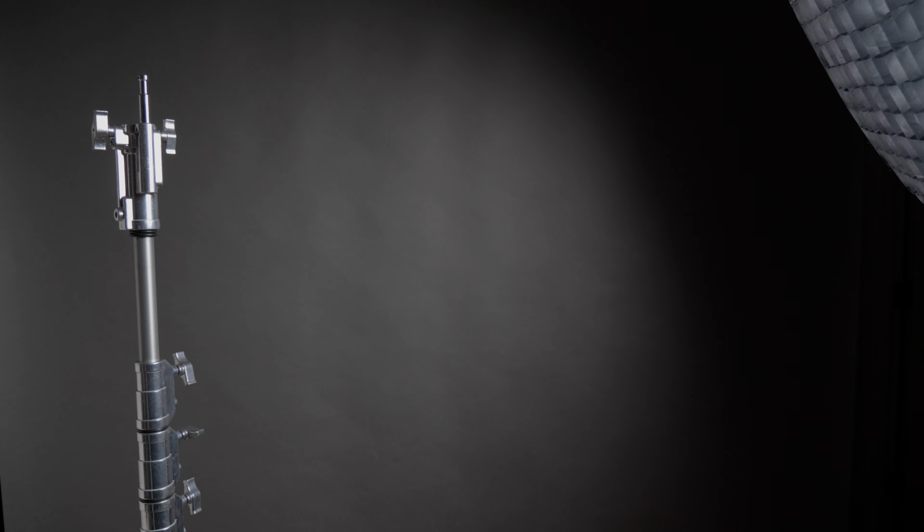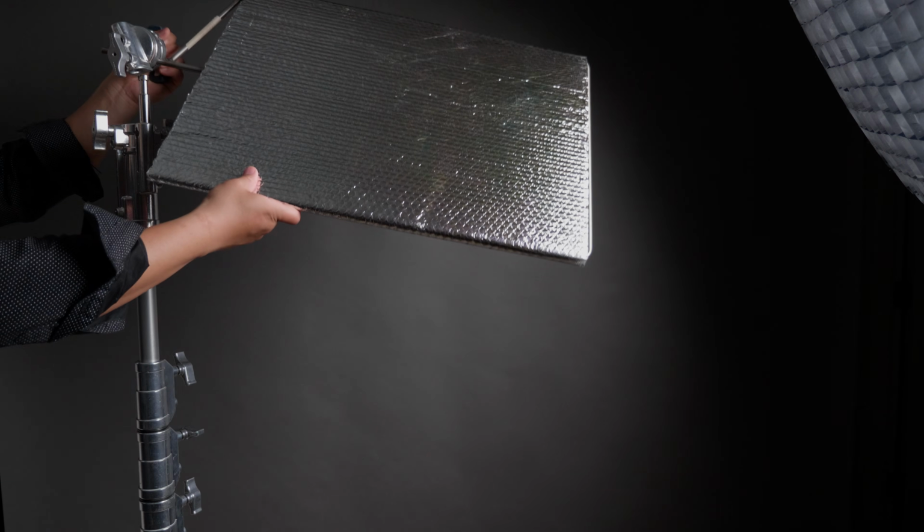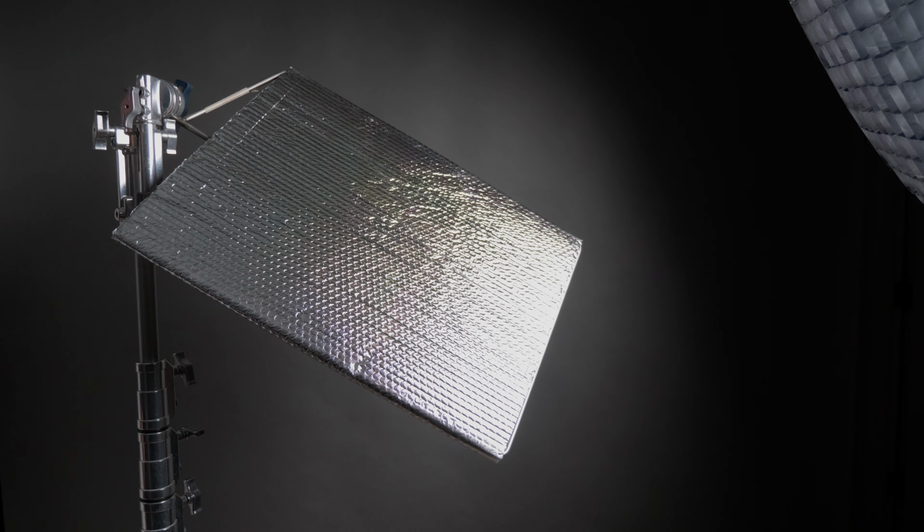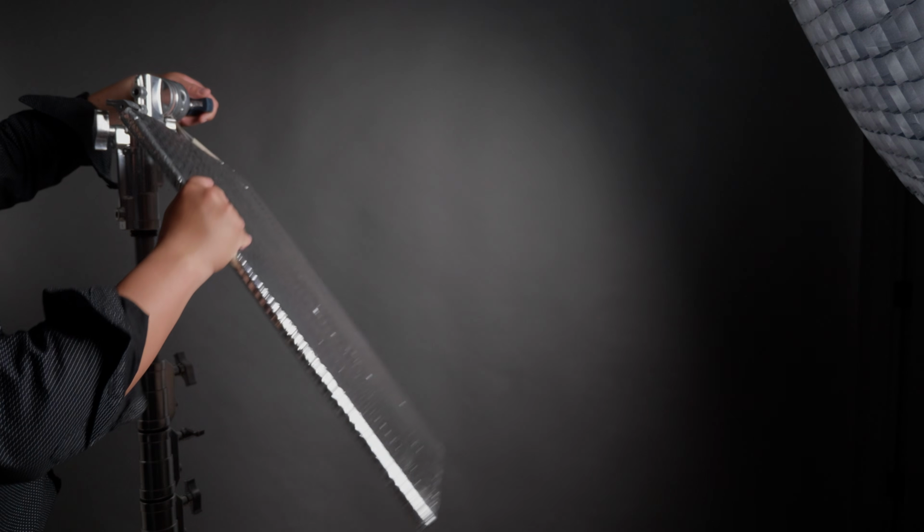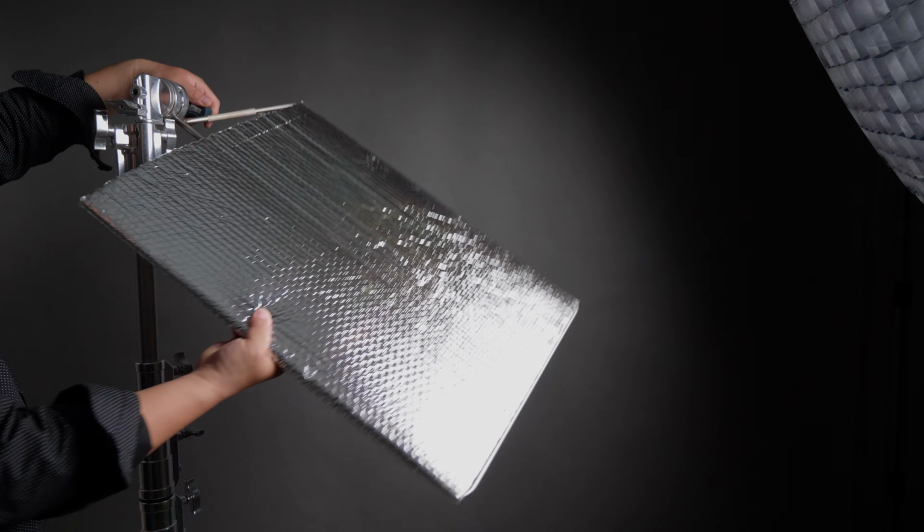And then the reflector, always use silver. The silver reflector, compared with a white reflector, the reflection is just more direct. The light is more crisp, more punchy, more contrasty. I don't like using a white reflector because the light turns out too soft. It gets to a point where it's a little bit unnatural for me. I always prefer a little bit more contrast and the light a little bit more punchy.